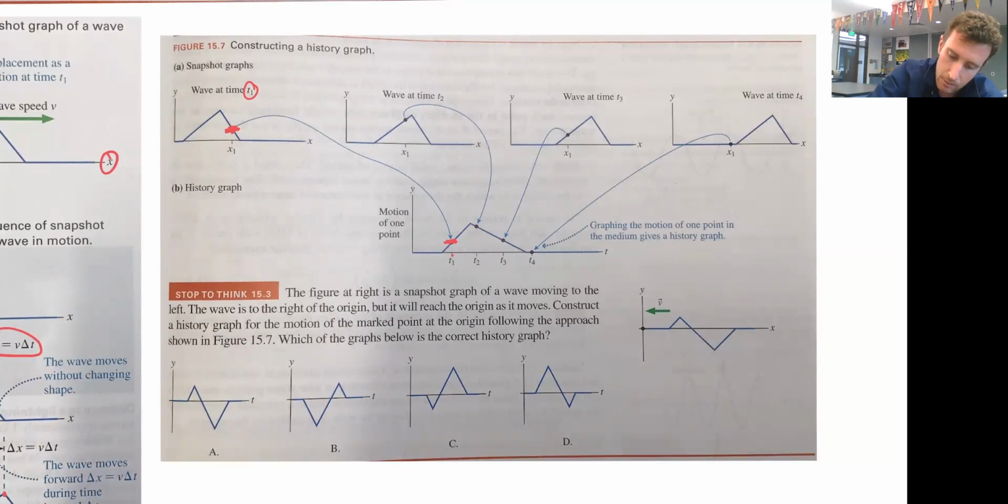Then at t equals 2, I'm up there, so I would put myself in that position. At t equals 3, I am back down low, so I would be low again. And then at t equals 4, I am down on the ground right there, so I'm going to be back down on the ground. So I just took those points and translated them onto a time scale.